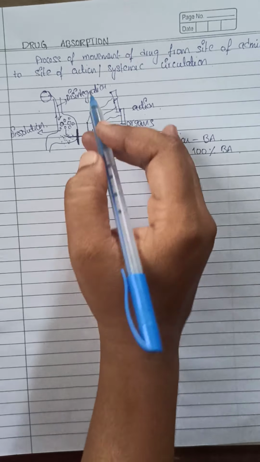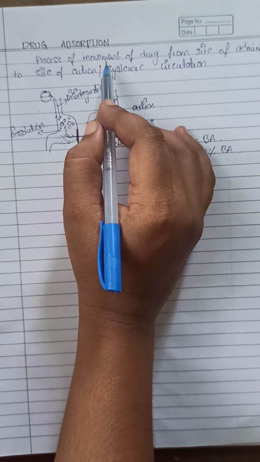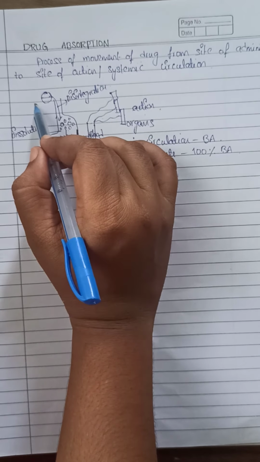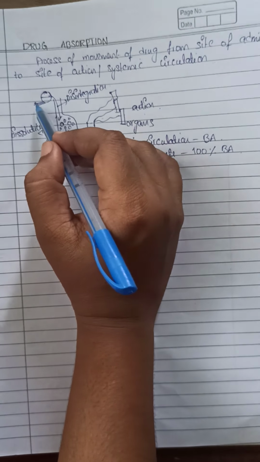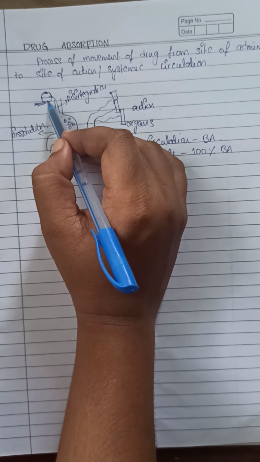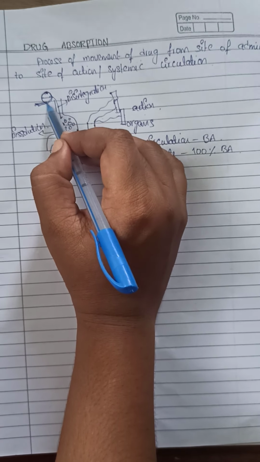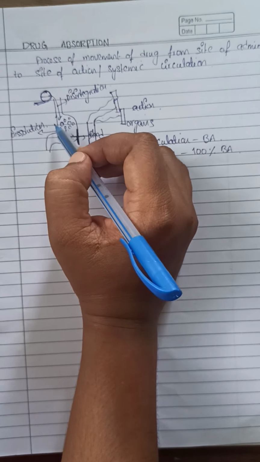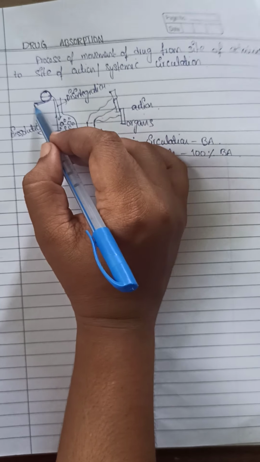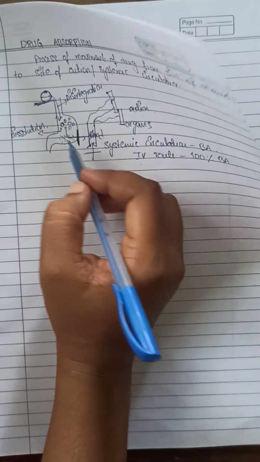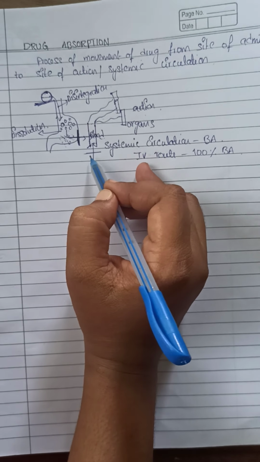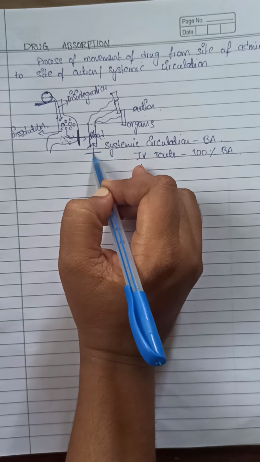So drug absorption is the process of movement of the drug from the site of administration. In case of the oral route, we administer through the oral cavity. Then the entry from the site of administration to the systemic circulation, the total process, is known as drug absorption.